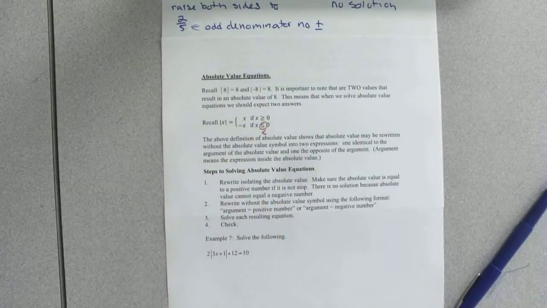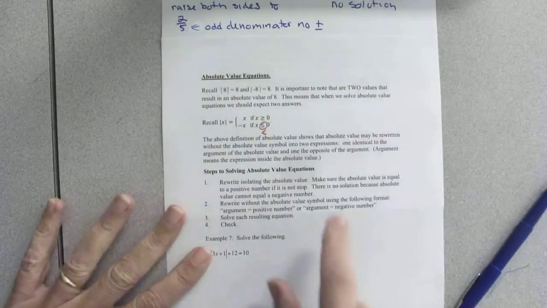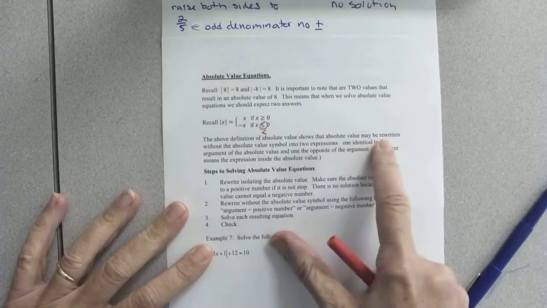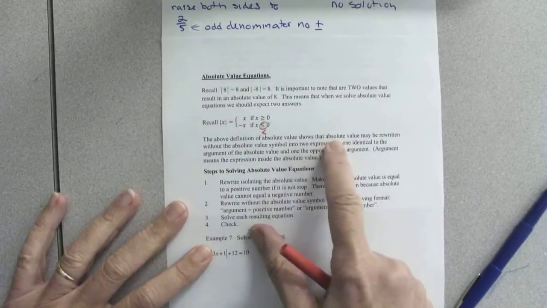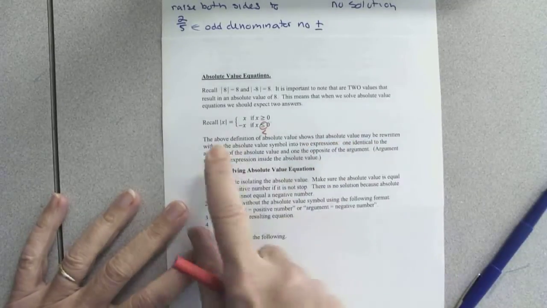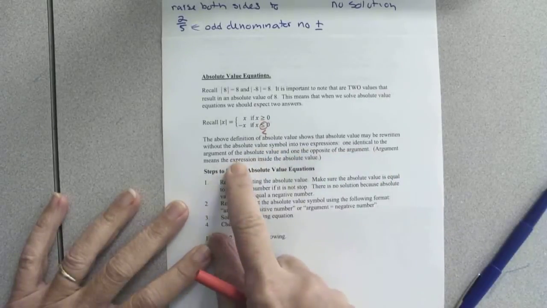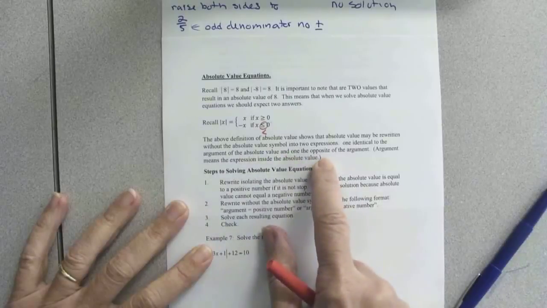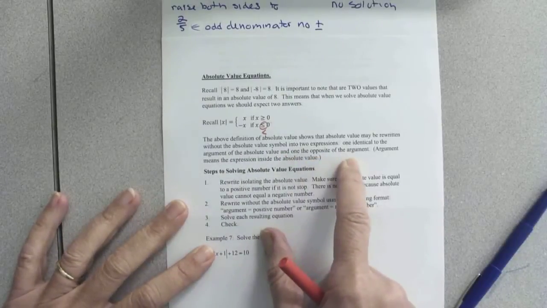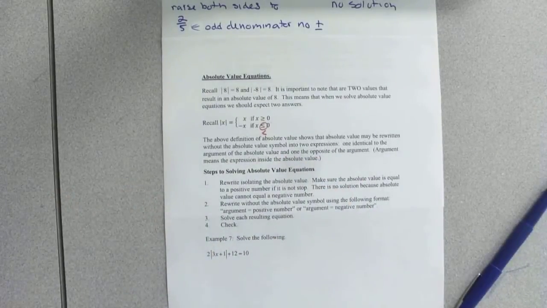And so this is what's going to motivate how we do the rewriting. The absolute value may be rewritten without the absolute value symbol into 2 expressions. One identical to the argument of the absolute value, and one the opposite of the argument. And by argument, we just mean the inside.